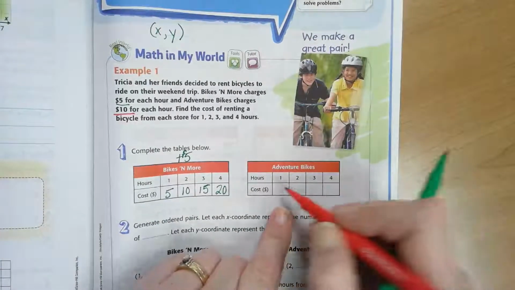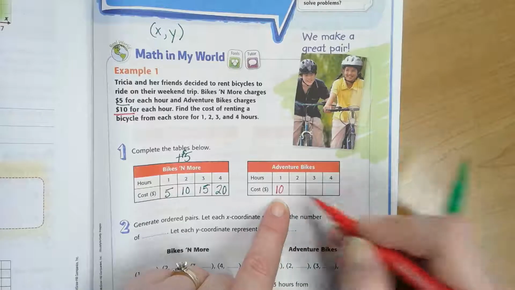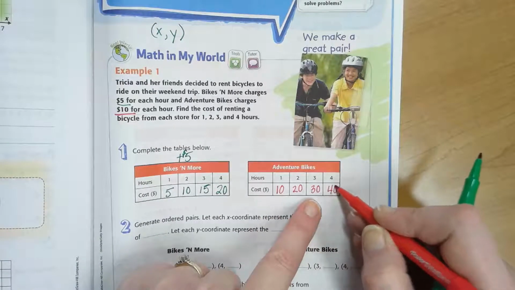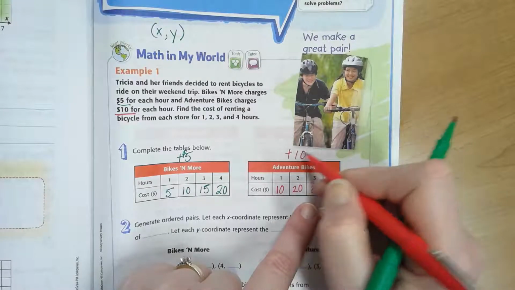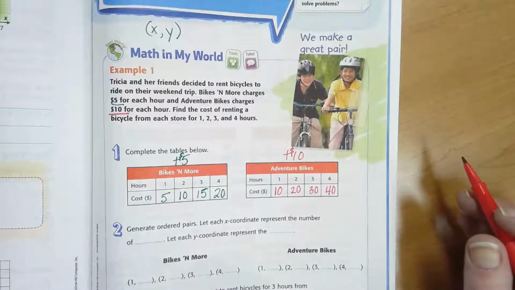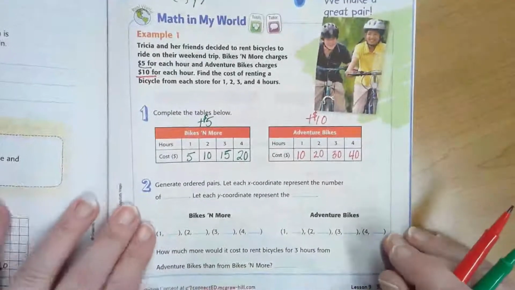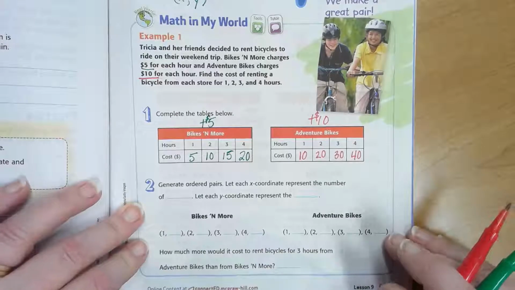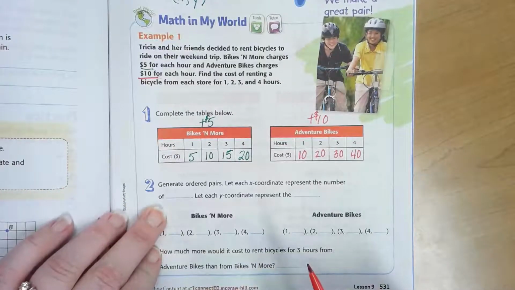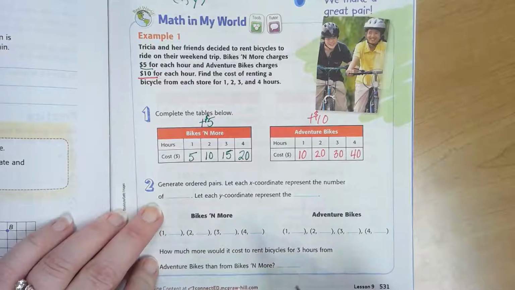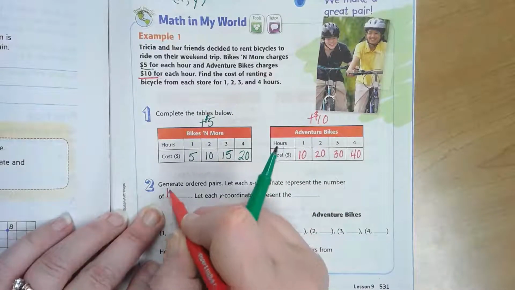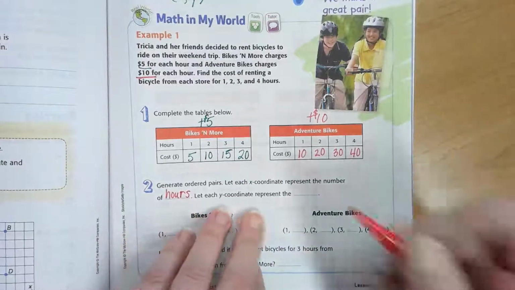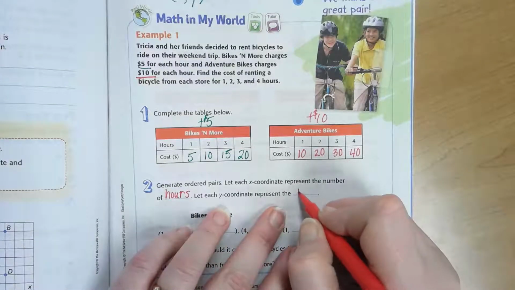Adventure Bikes is $10 for an hour. So $20 for 2 hours, $30, and $40 for 4 hours. So every time we're adding $10. Okay. Then it says generate ordered pairs. We're going to let each x-coordinate represent the number of hours, and each y-coordinate represent the cost.